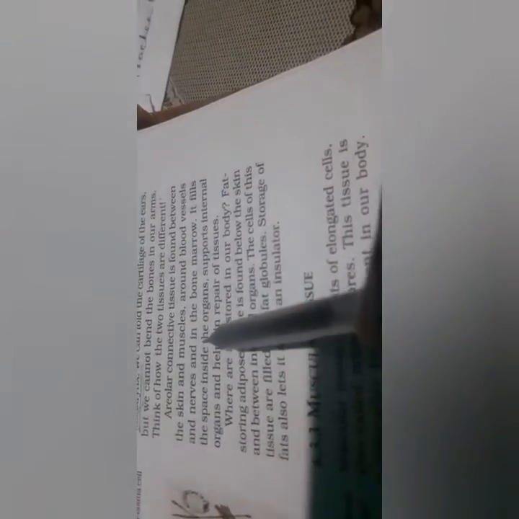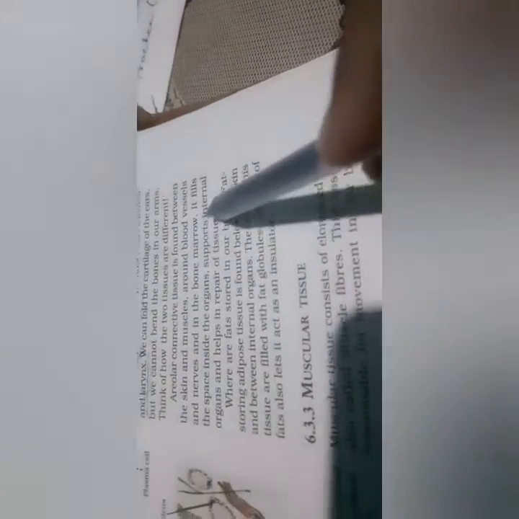So areolar connective tissue is another type of tissue that is found between the skin and the muscle, around blood vessels and nerves, and in the bone marrow. You know where bone marrow is present? Inside the bones. Mostly the long bones are hollow, and within them bone marrow is produced. It fills the space inside the organs, supports internal organs and helps in repair of tissue.